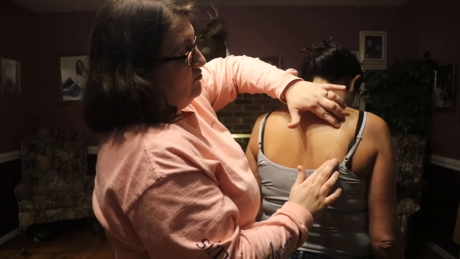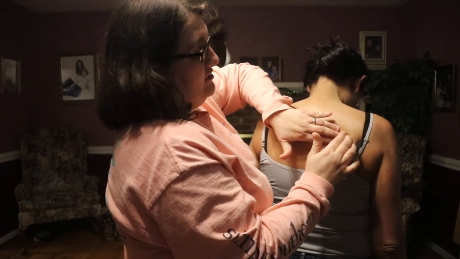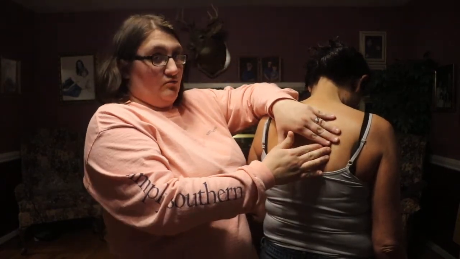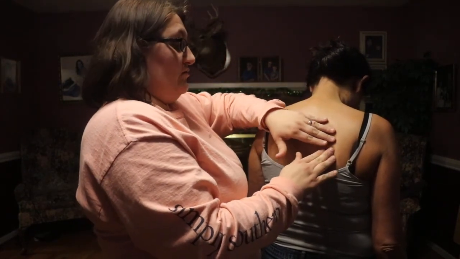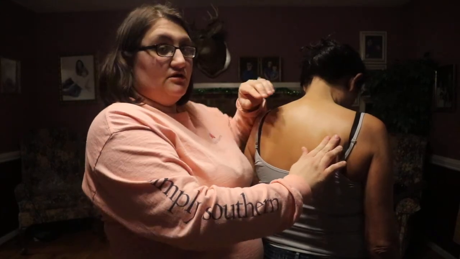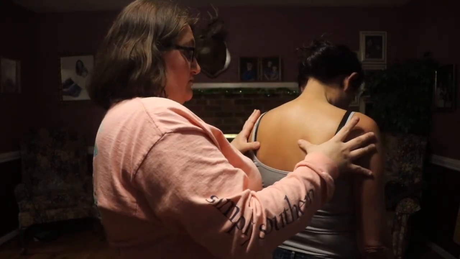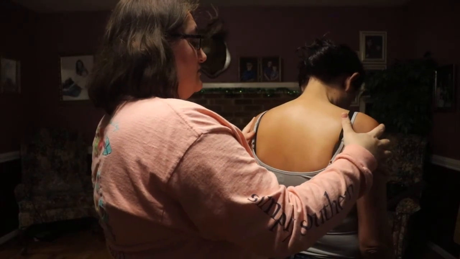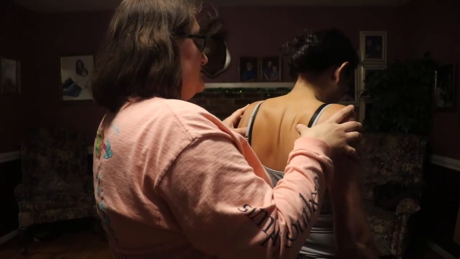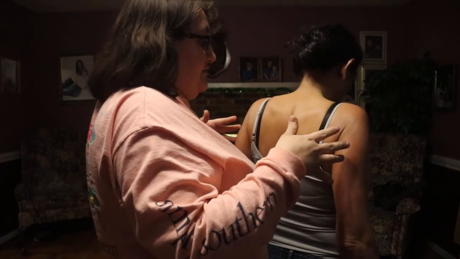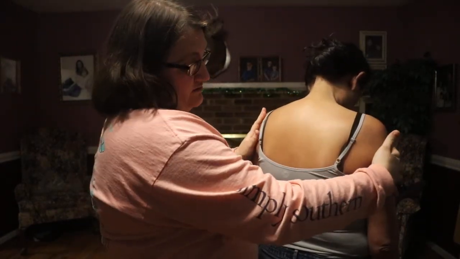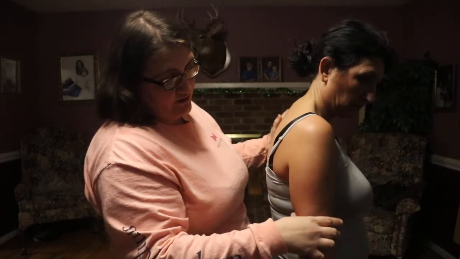So here's the vertebral border of the scapula. So right in there is the rhomboids. And the rhomboids, the action is scapular retraction. So can you move your arms back? Like that, scapular retraction.